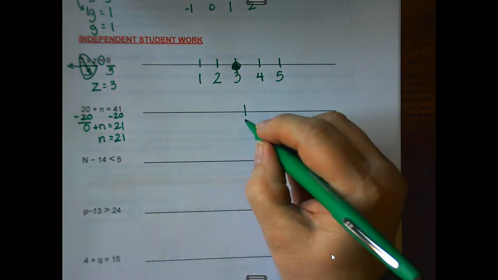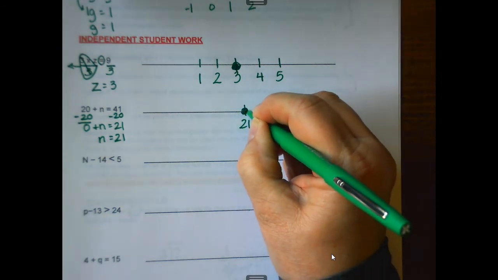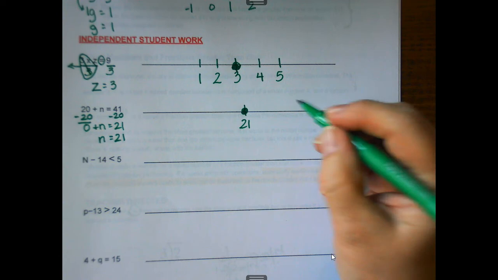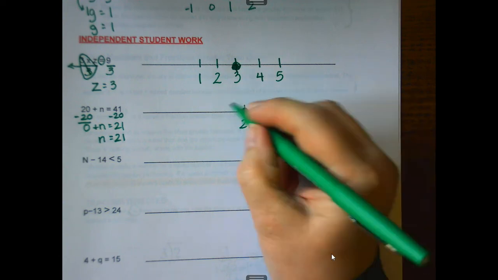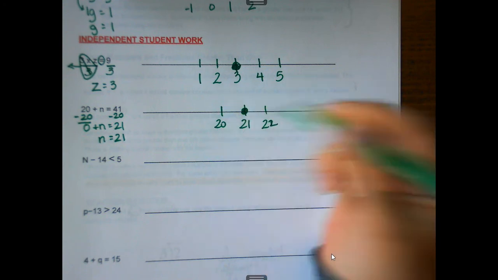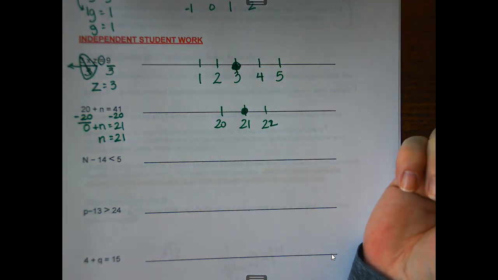I pick a place on my number line. I put my number 21. Because it's equal to 21, I fill it in. I'm going to put 22 on one side and a 20 on the other side, so I show where it sits and who its neighbors are.